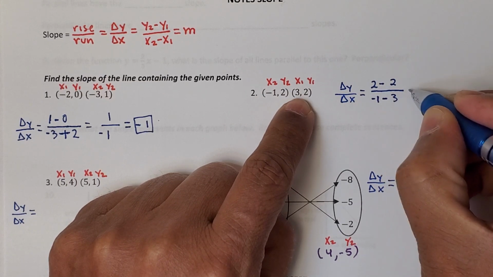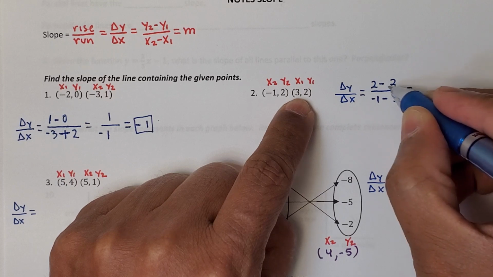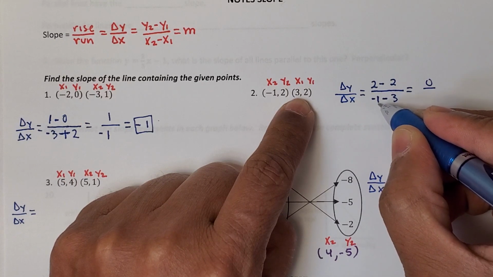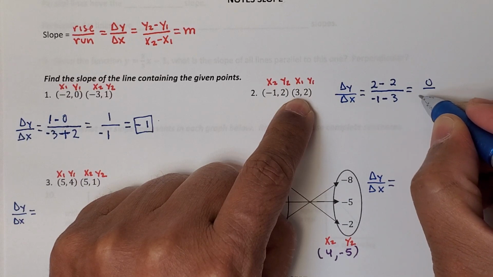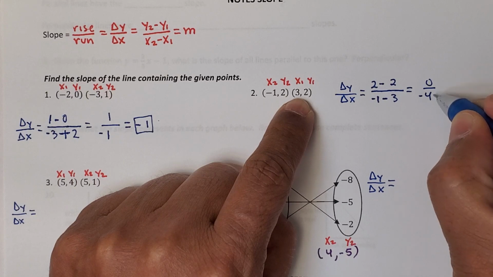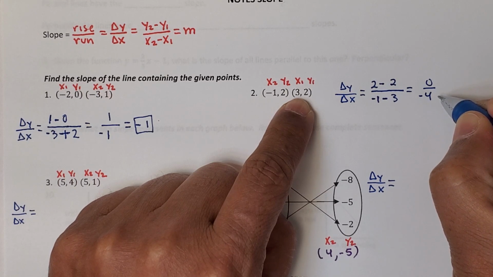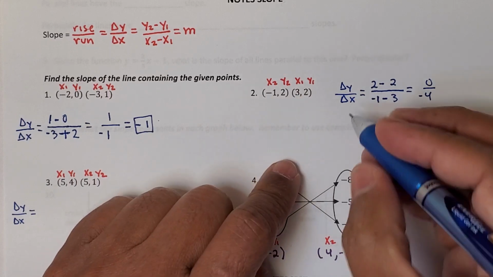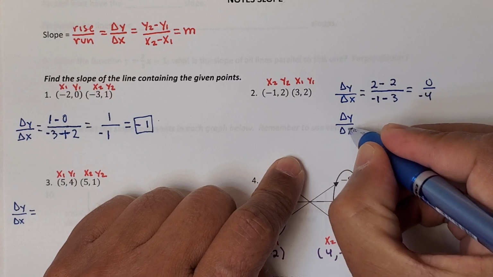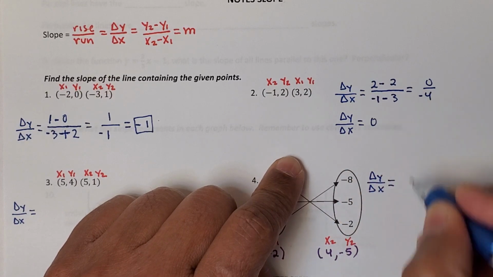But we know that 2 minus 2 is 0. And negative 1 minus 3 is going to be negative 4. If I divide 0 by negative 4, the answer is 0, right? So delta y over delta x, which is again the slope, is 0.